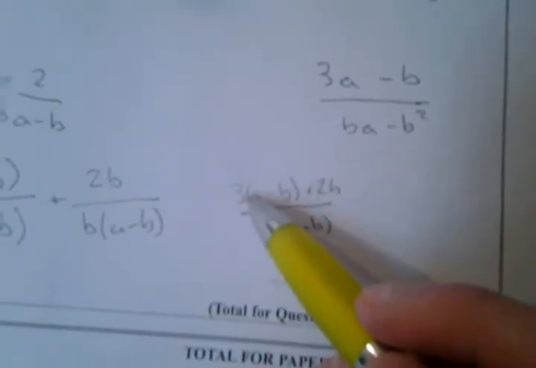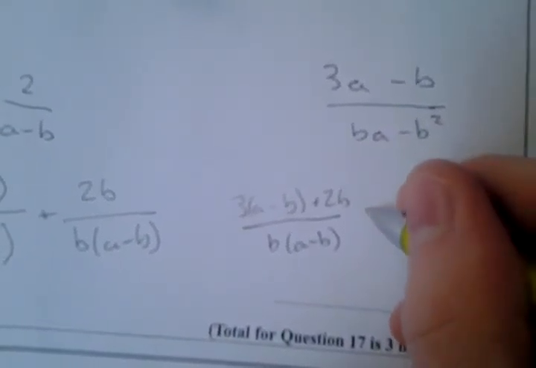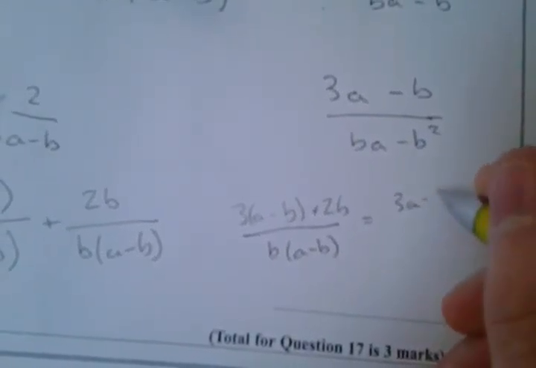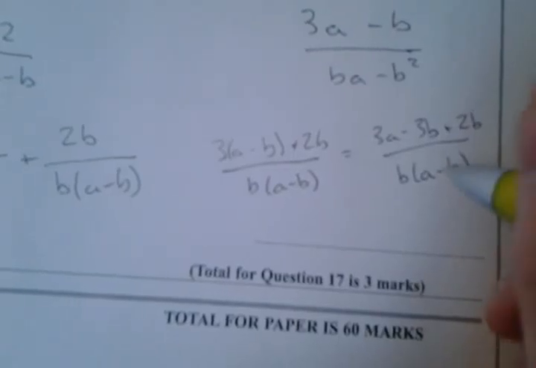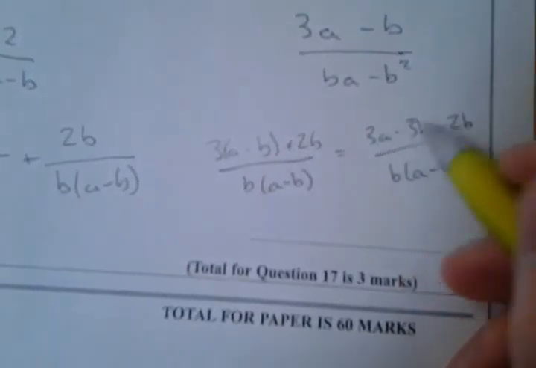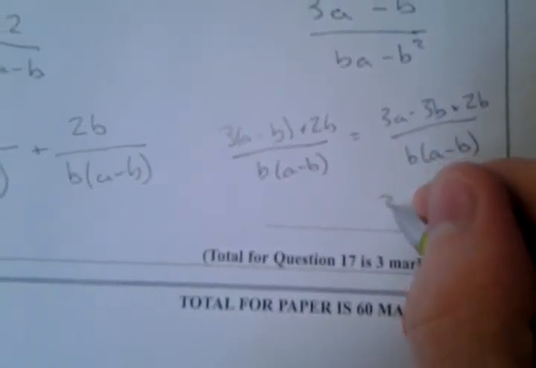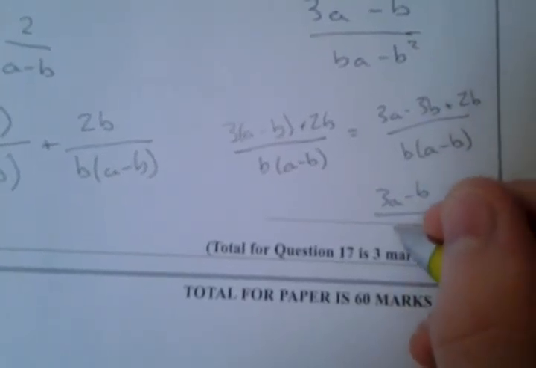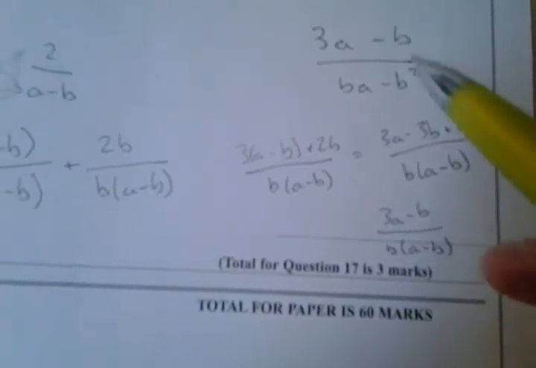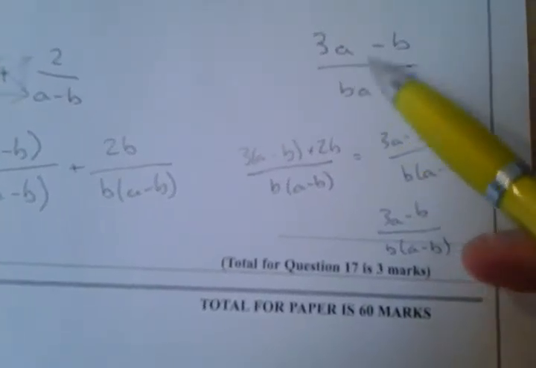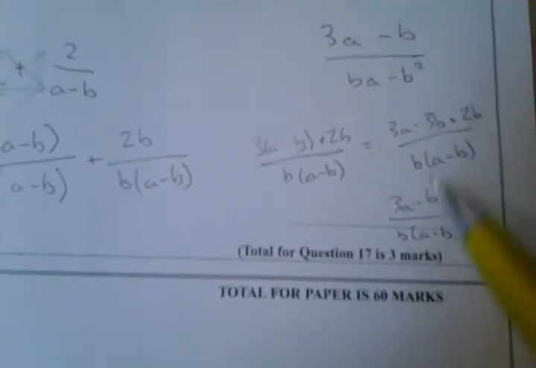The next thing I need to do is put it in its simplest form. This is done by timesing out and simplifying the top. Timesing out the top gets me 3a minus 3b plus 2b all over b times a minus b. Bringing the terms together, 3a, there's no more a's there, minus 3b plus 2b is going to get me 3a minus b all over b times a minus b. As I said, you could have times out the bottom and you would get this answer above. Both answers are acceptable for your 3 marks.